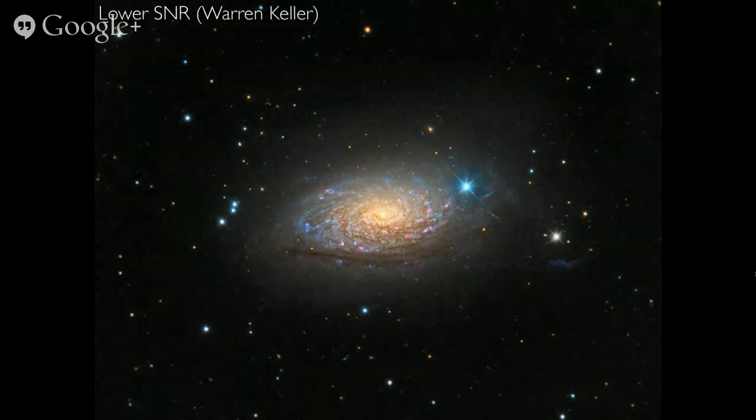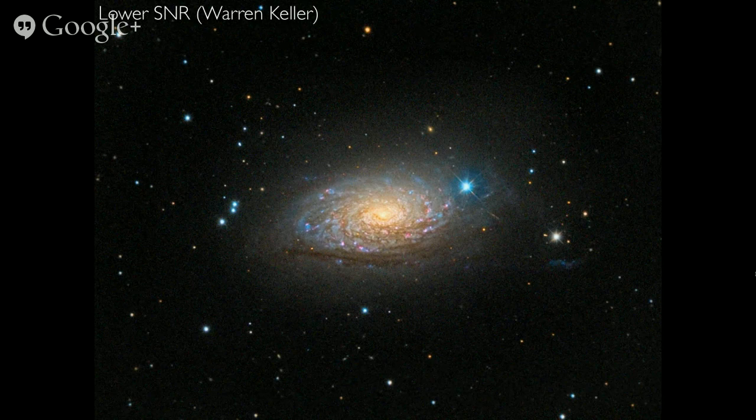This is why we really care about signal to noise. The only difference between these two images, the only one at all, is the signal to noise ratio. So when you're trying to pull out that extra little wispy bit of nebula, that extra arm in the galaxy, when you want your background to be nice and smooth, all of these depend on the signal to noise.